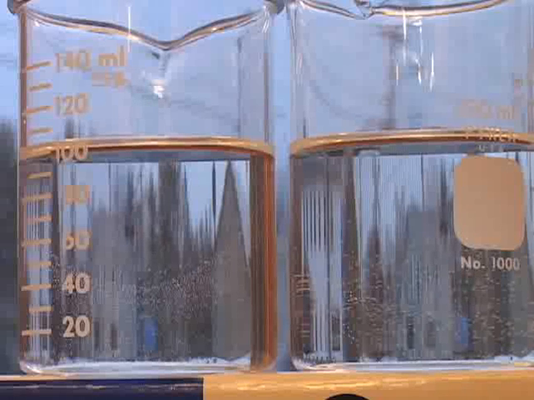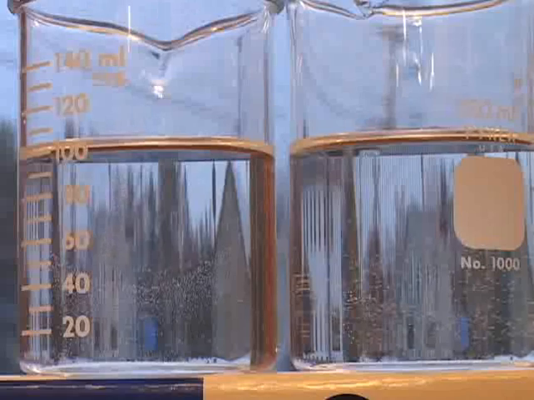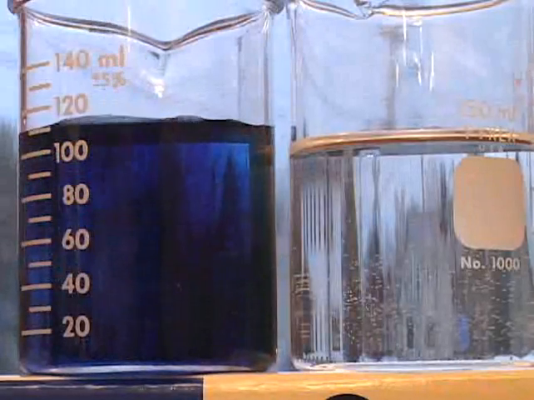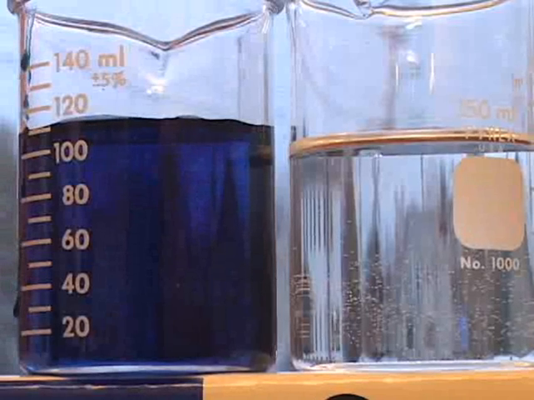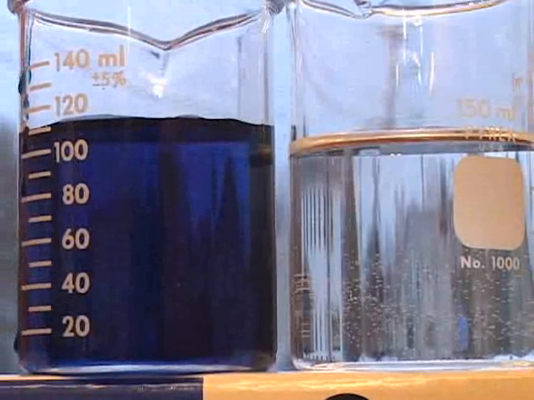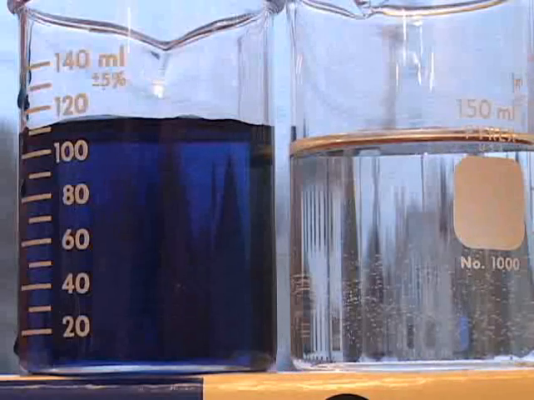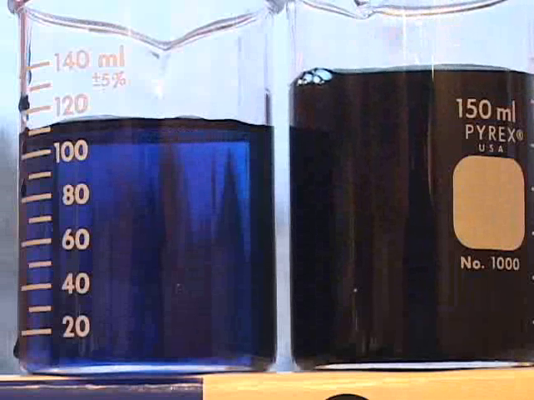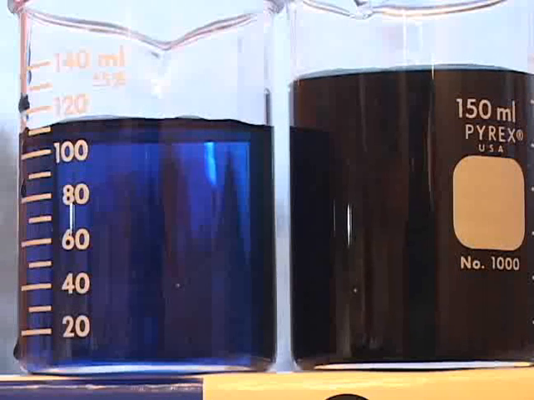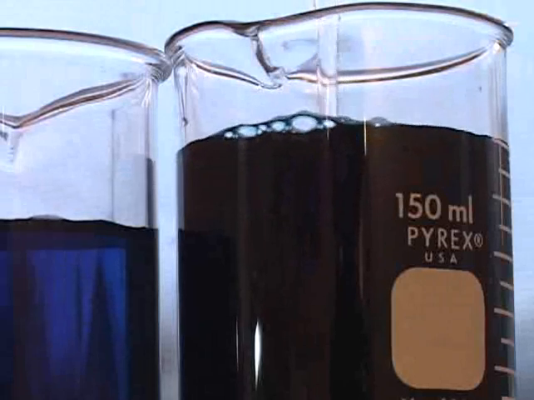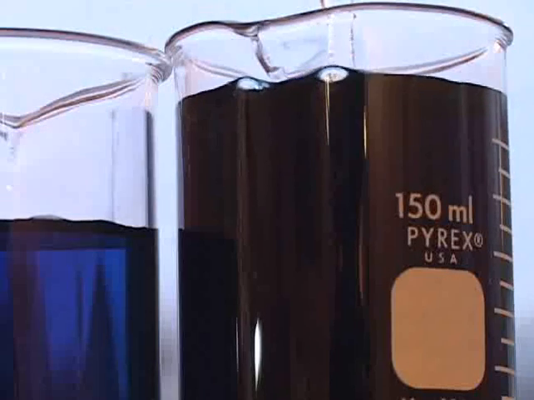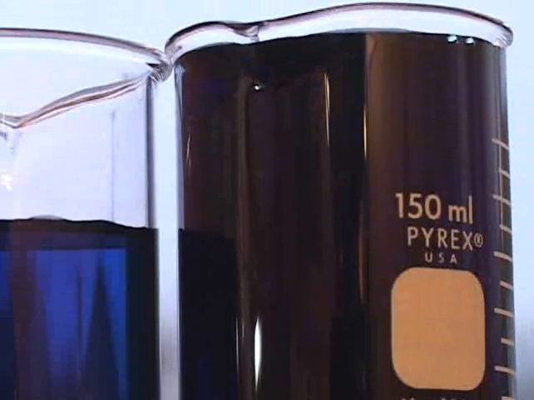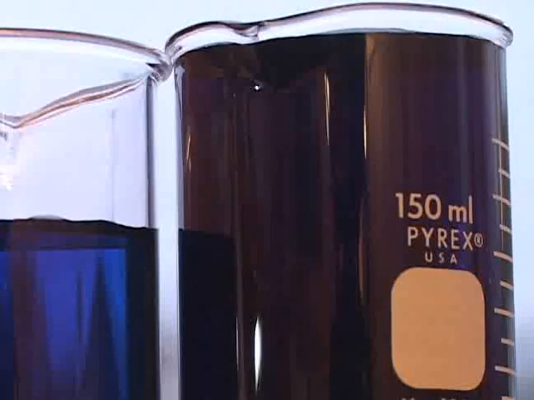Let's take 2 beakers, each containing 100 milliliters of water. They have the same amount of solvent. We'll add 10 milliliters of solute to the first beaker, and to the second beaker we'll add a lot more solute, 30 milliliters. Which solution has a greater concentration? That's right, the second solution is much more concentrated and even looks darker. How can we make the solution less concentrated or more dilute? That's right, we can add more water to make it less concentrated.